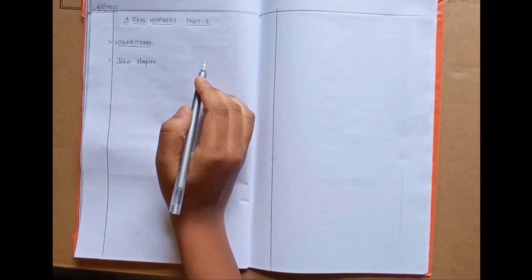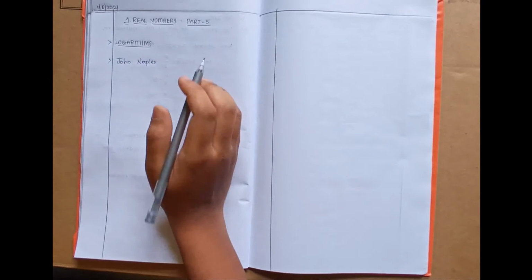Before the introduction of logarithms, there was difficulty in solving calculations. John Napier introduced logarithms to simplify the calculations.